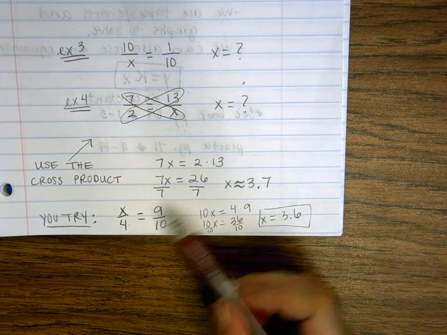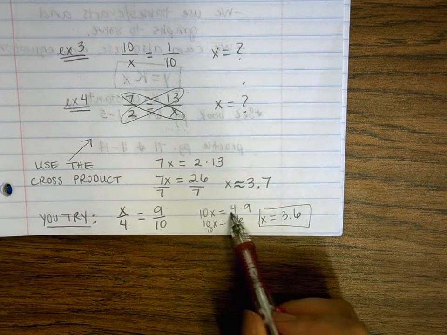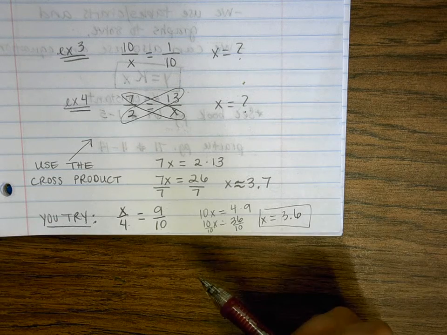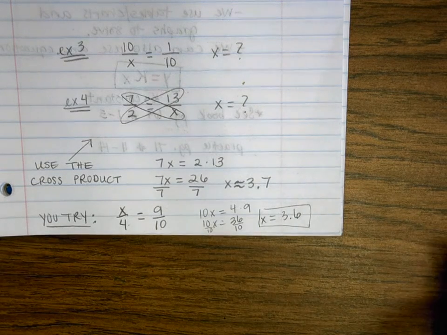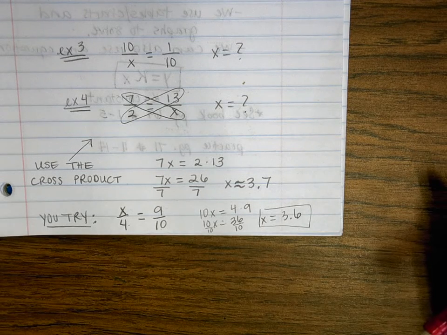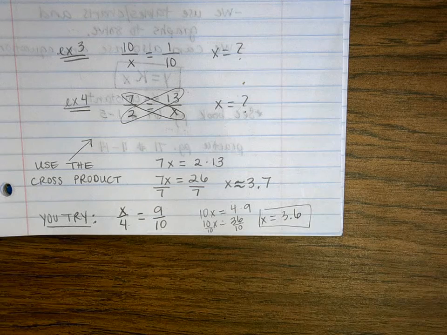Cross multiply. 10 times x equals 4 times 9. And then you divide. So each time you cross multiply and divide. Each time, you always divide by the number next to the variable. Okay? The variable could change. It could be x, y, z, a, b, c, whatever, right? You divide by that number.